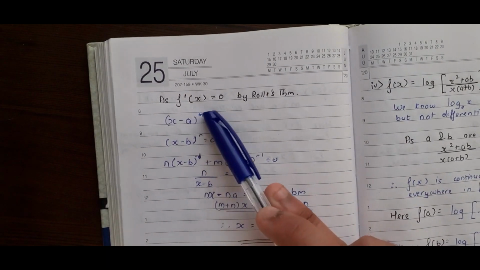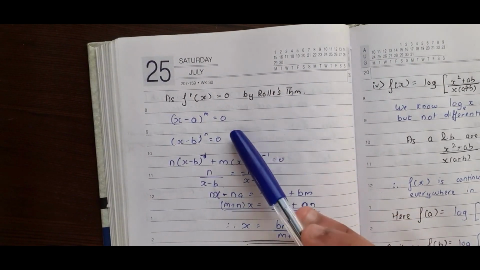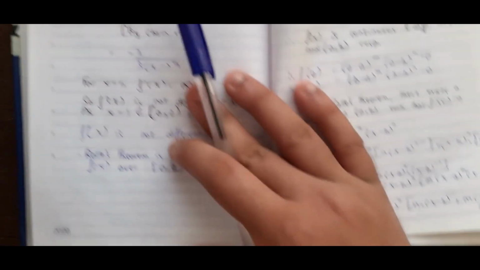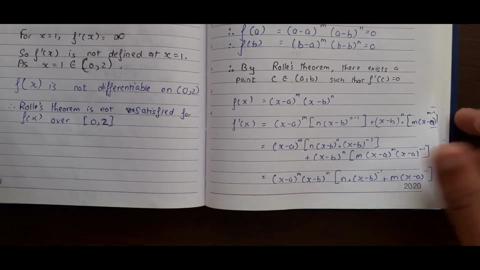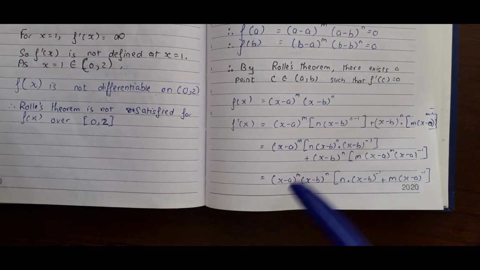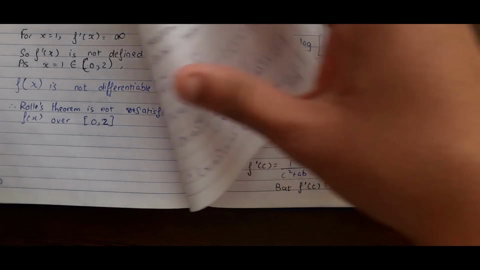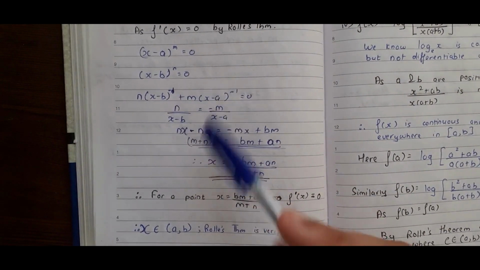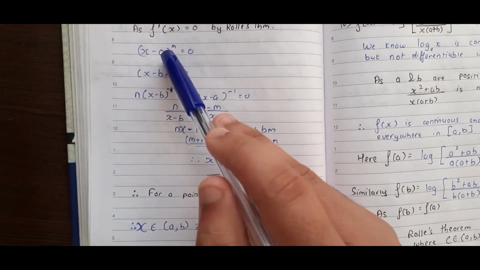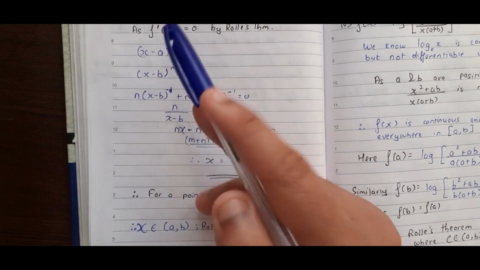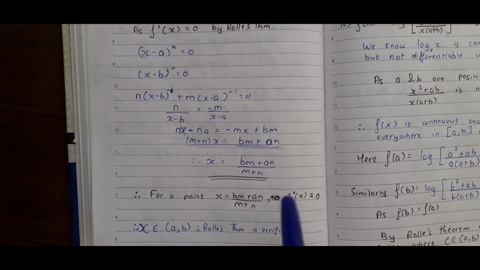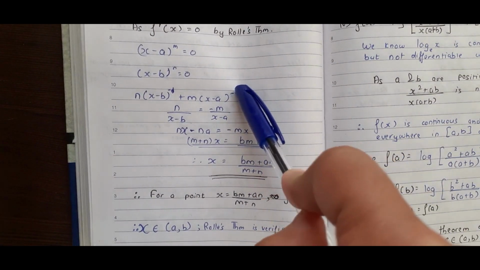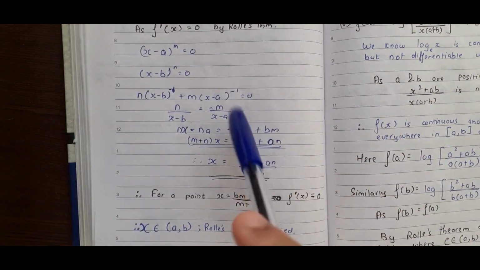So as f dash of x equals 0 by Rolle's theorem, we say this is 0, as well as this is 0. Since this here is a product, we know that if either one of the terms is 0, the entire product will be 0, hence satisfying Rolle's theorem. So we say either one is 0. Over here we'll get x equals a, we'll get x equals b, which is at the border point, but that's not what we want, because the value c which we should get should lie in between a comma b, excluding a and b, open interval.